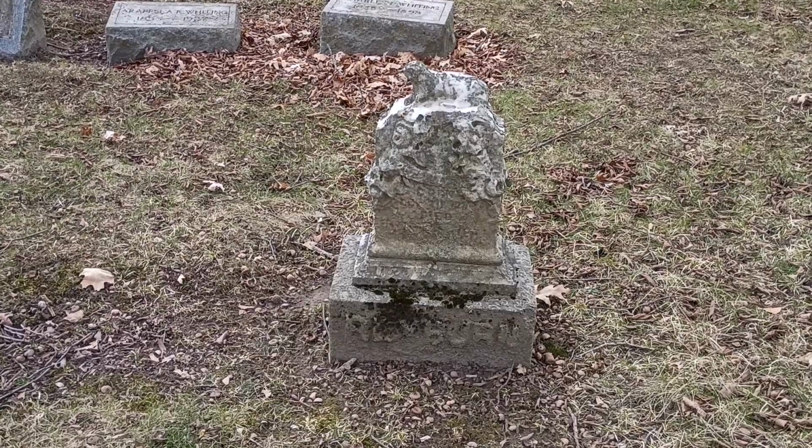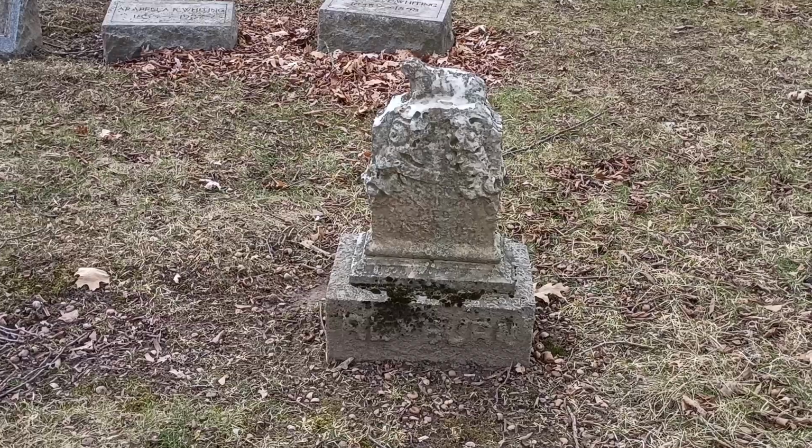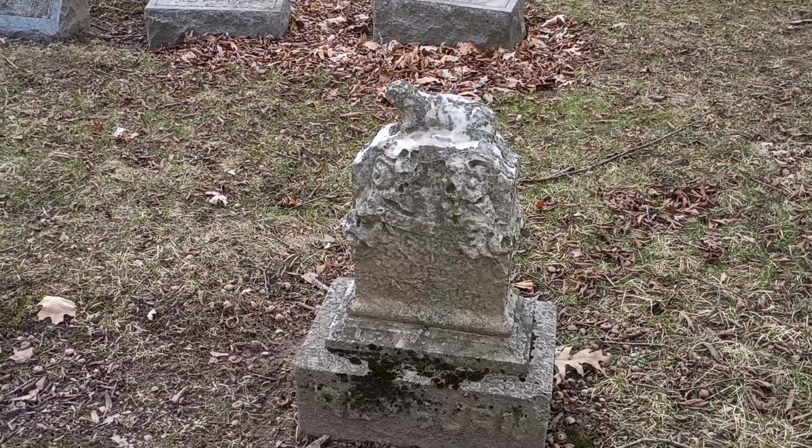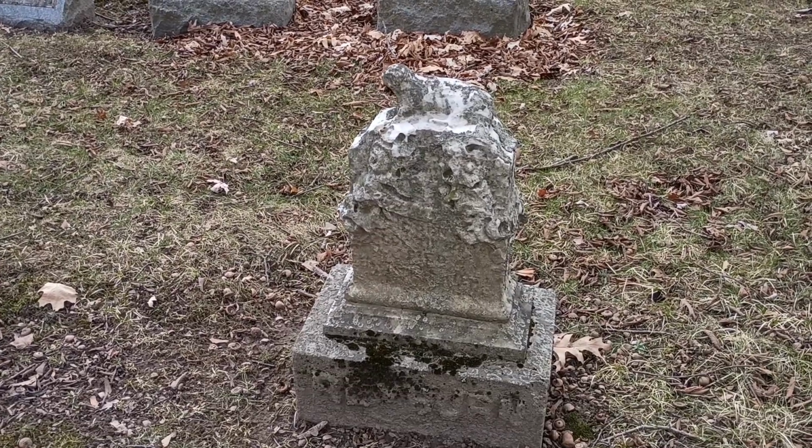Here is another example of a stone that has a lamb. This lamb is actually on the very top. Once again, like before, this denotes a burial of a young child.